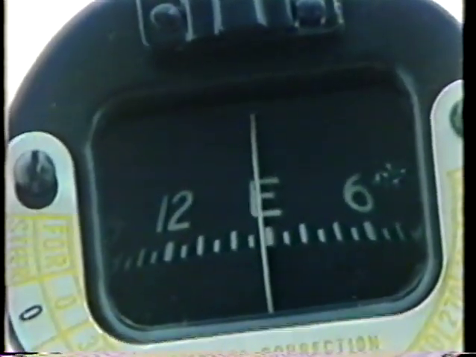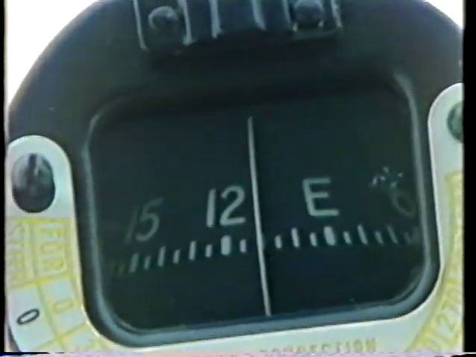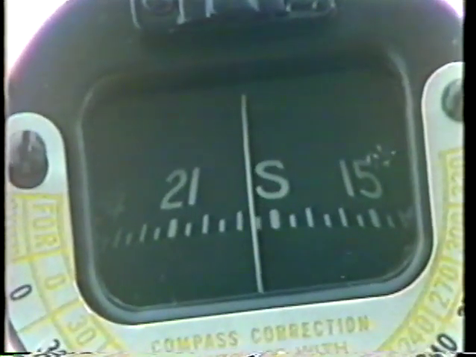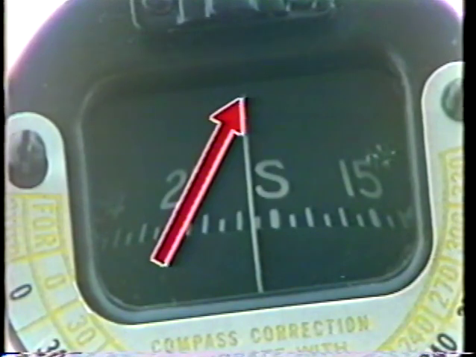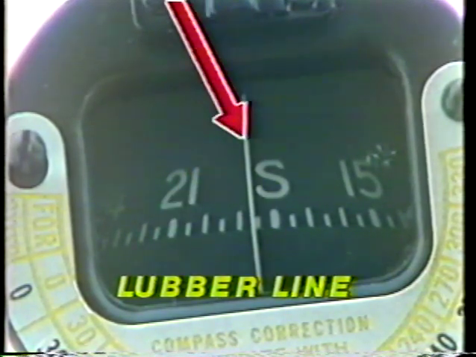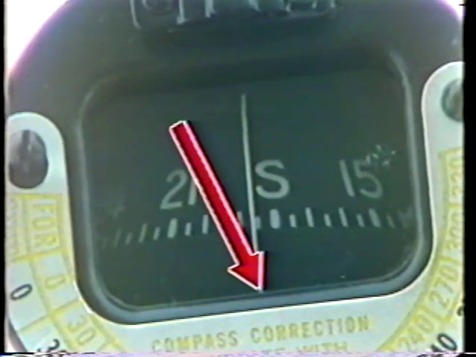You'll notice that the compass appears to be backwards. West is right of north. East is left of north. That's because the airplane moves around the magnet to which the display is attached. You will see a line called a lubber line mounted behind the glass, which can be used for reference when aligning the headings on the compass card.